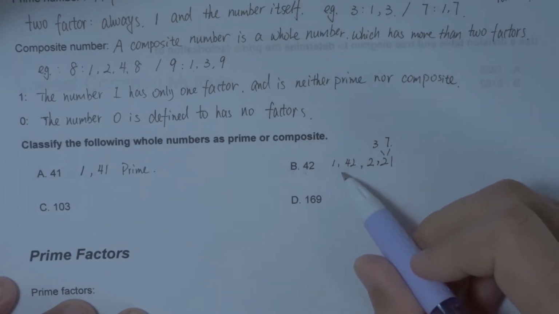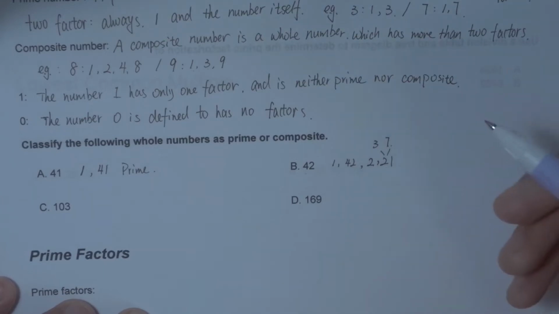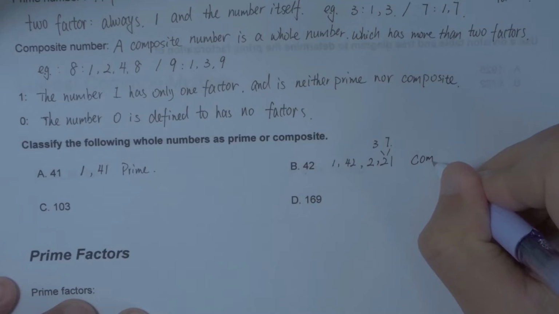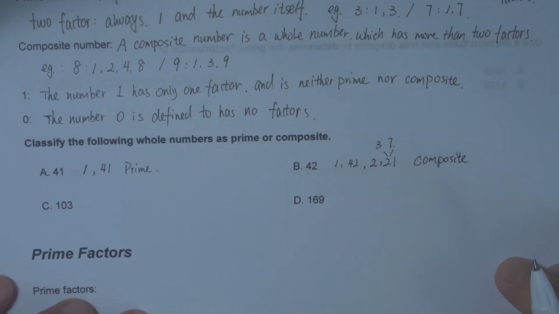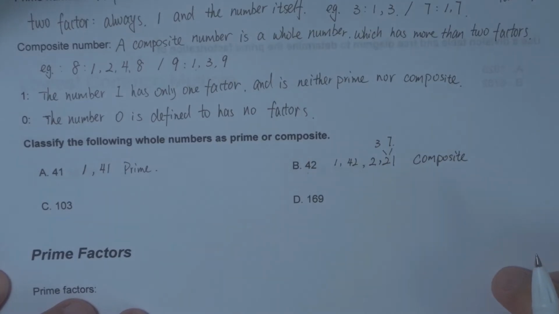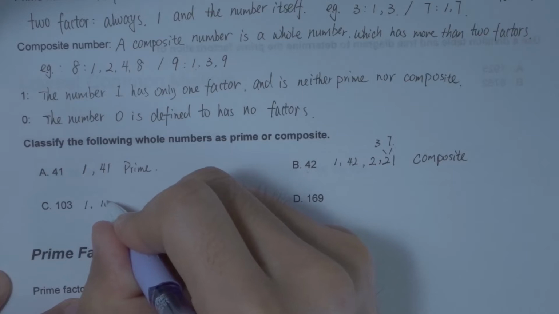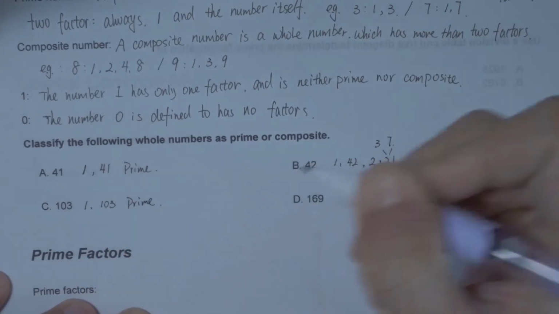Because 42 has more than 2 factors, we know this is a composite number. Next one is 103. This has only 1 and itself, so this is a prime number.